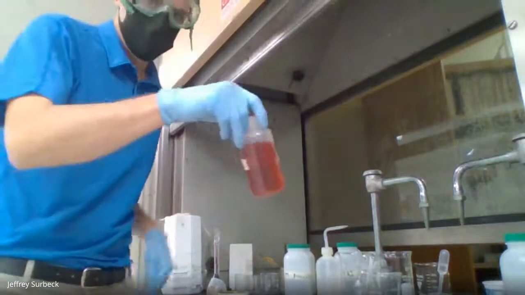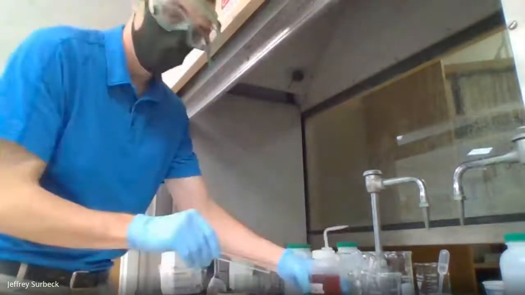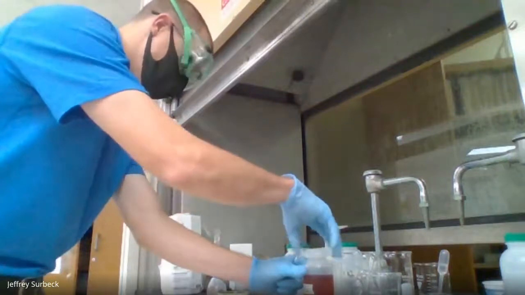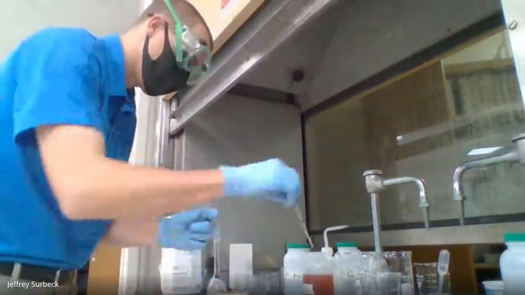Okay, back. I got the correct cobalt chloride, a little bit more diluted, and that's what we want. So I said to add about 10 drops of this cobalt chloride.